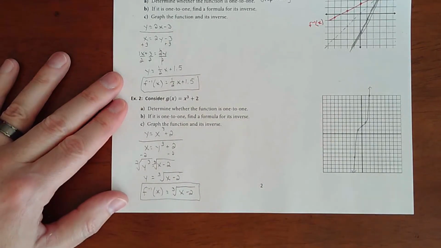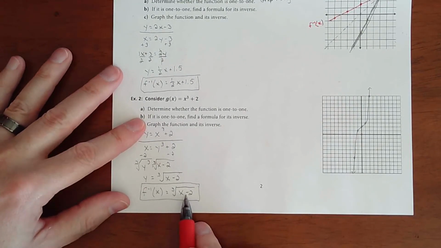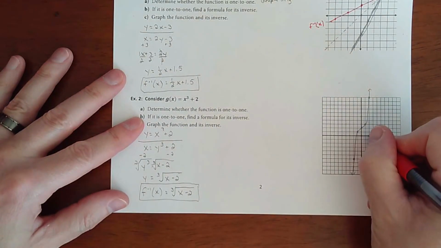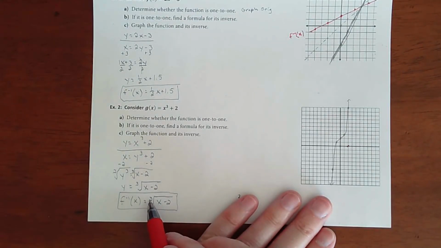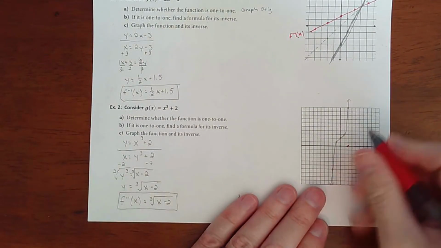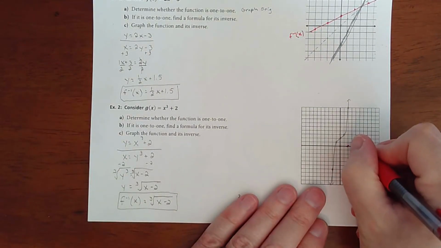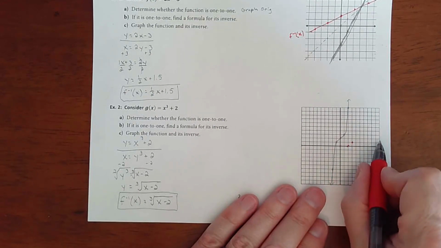Okay, to graph that thing, this is going to be a left and right shift. So this is going to be right 2. And our outs and ups are going to be based on the fact that we have to cube root something, and we would like to get a clean cube root. So if we're going to go out 1 and cube root it, that makes us go up 1. We'd have to go out 8 in order to cube root to go up 2.